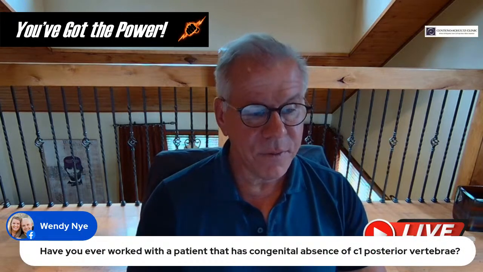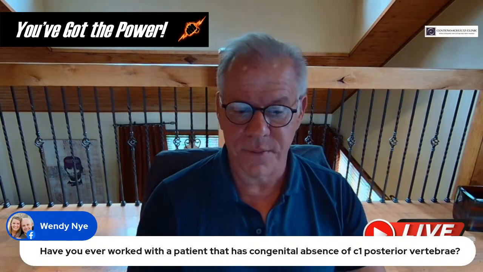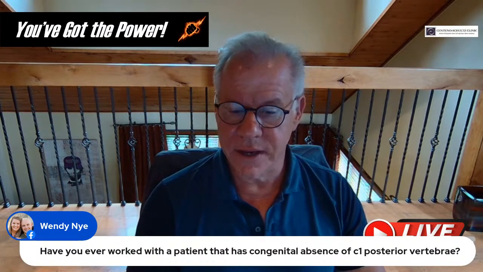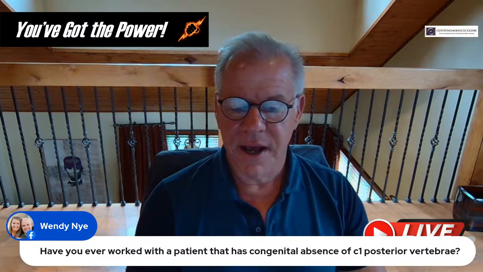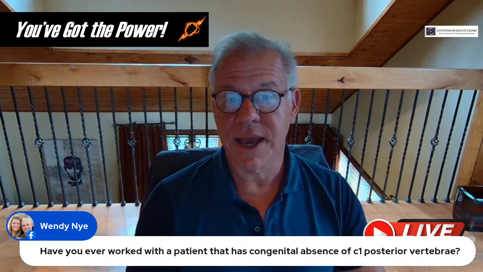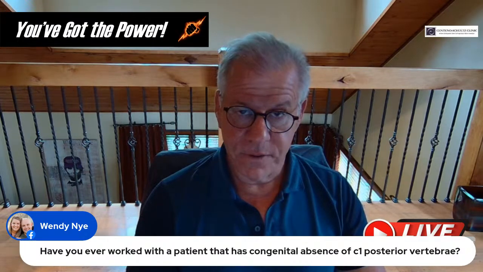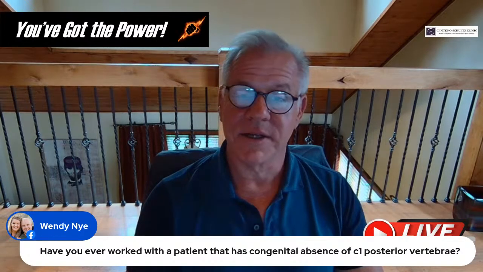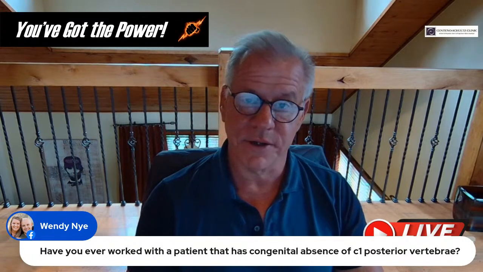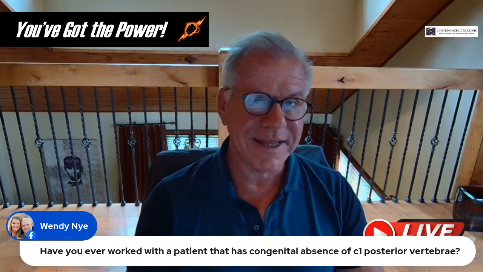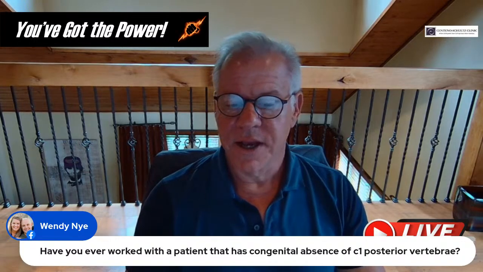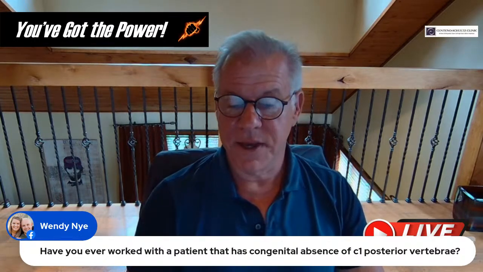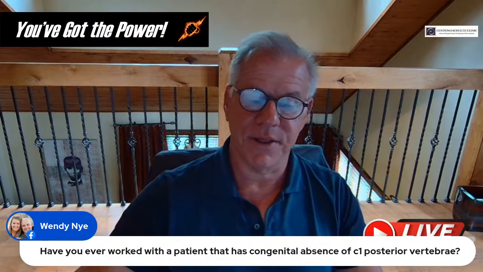Have you ever worked with a patient with congenital absence of the C1 posterior vertebra? Yeah, let's see. We've seen probably about 20 of them or so through the years. The first thing we usually do is get a high field head coil cervical MRI in order to look at the ligaments, main ligaments, alar, transverse, accessory, et cetera, to make sure they're all there. Almost always they are, but we always like to check because theoretically, if someone wasn't born with a piece of something, then you've got to look for the other somethings to make sure that those are all where they're supposed to be.